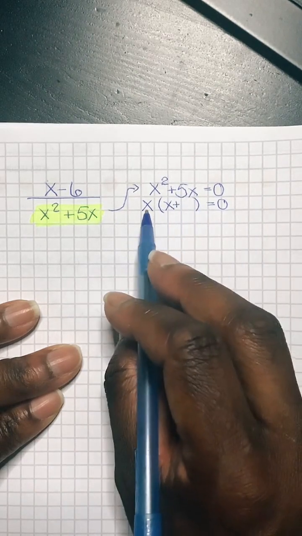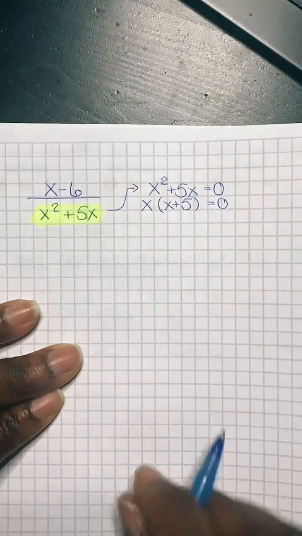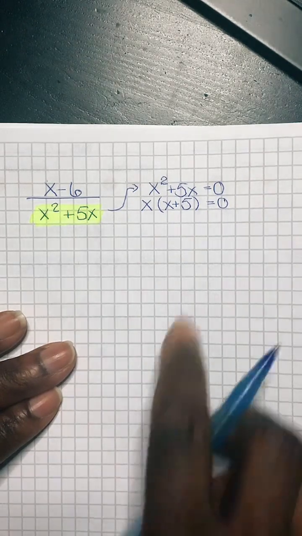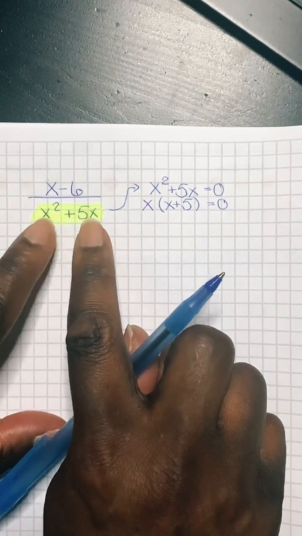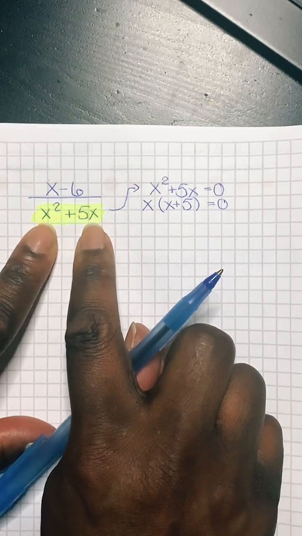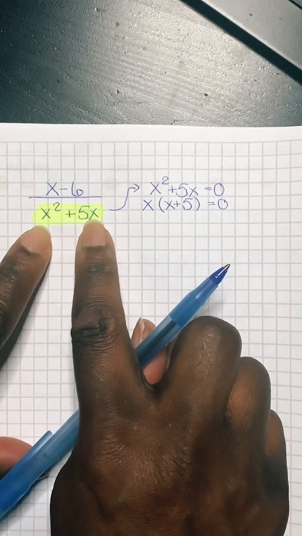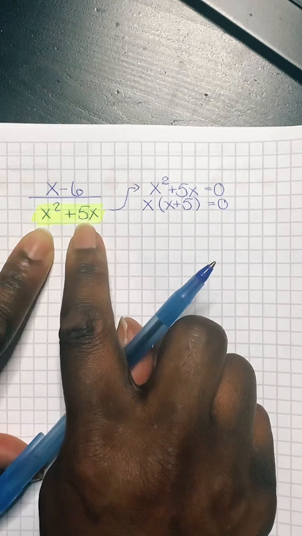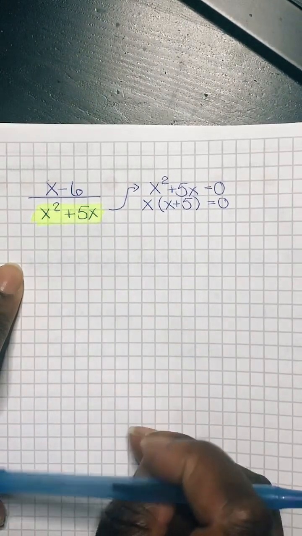There's 1x there, I pull 1x out, there's no x's left, so it's just going to be the plus 5. Okay, why do I set it to 0? Because I want to know what's going to make my fraction undefined. I'm trying to figure out what's going to make this into an undefined function.